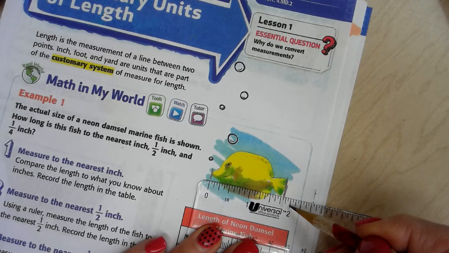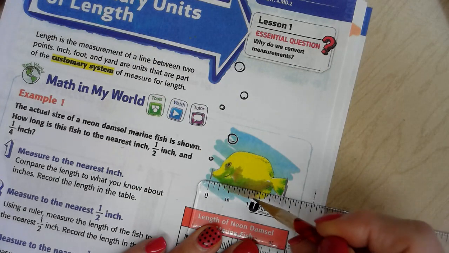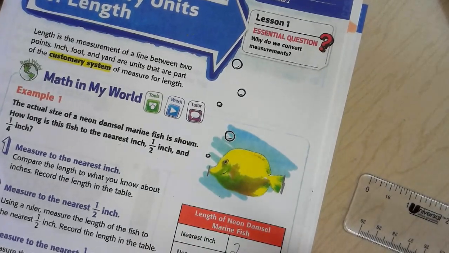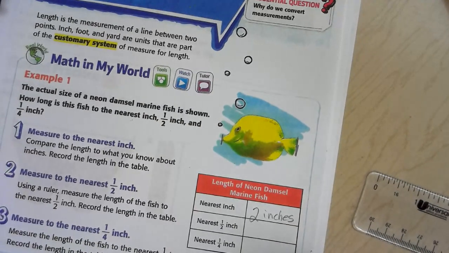So what inch would it be closest to? It's in between 1 and 2, right? So is it closer to 1 inch or is it closer to 2 inches? It's definitely closer to 2 inches, isn't it? Because it's past the half mark over here. So to the nearest inch, it would be 2 inches. Okay, so I'm filling that in the table right there.